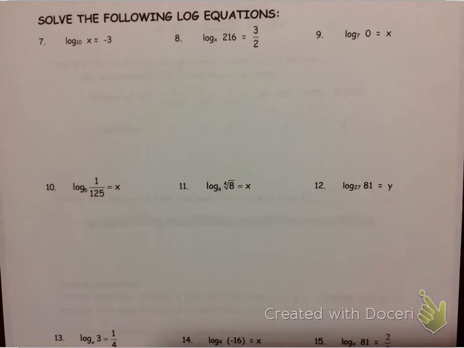So number 7, the variable you're trying to solve for is inside of the log. When you convert it to its exponential form, 10 is your base, the exponent would be the -3, and it's equal to x. Simply converting it to its exponential form has solved your equation. The only thing you need to do is evaluate 10 to the -3. If you took that 10 and flipped it over and cubed it, you would have 1 over 1,000. So that's what happens when your variable is inside of the log. Simply converting it into exponential form will solve it.